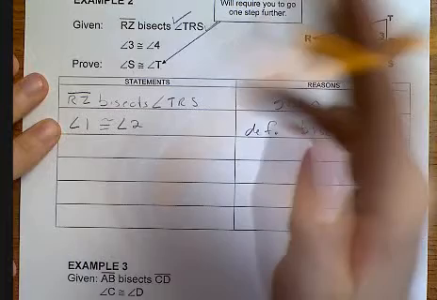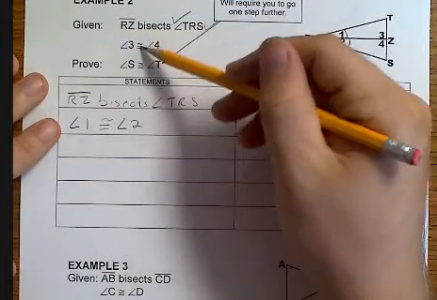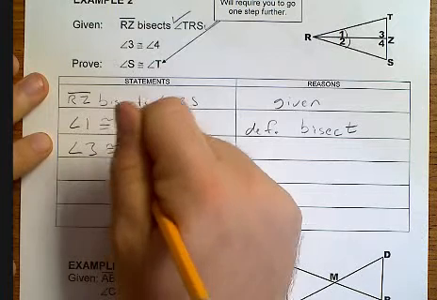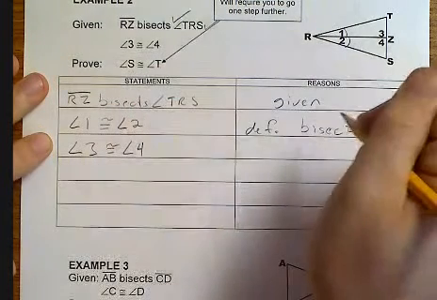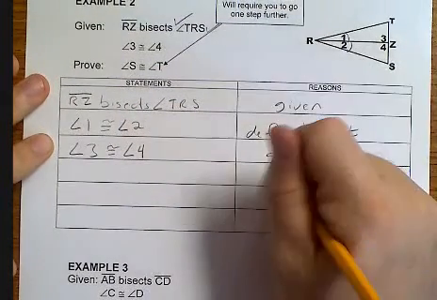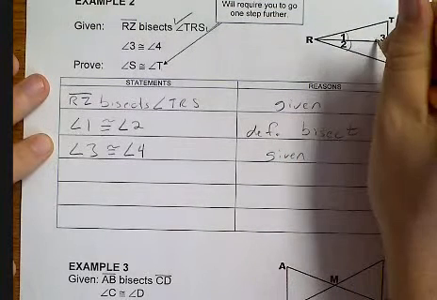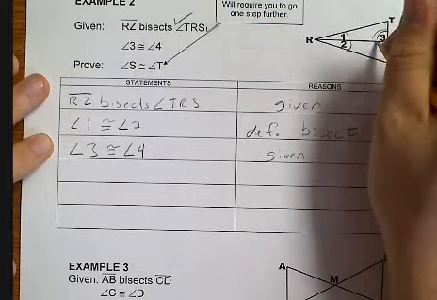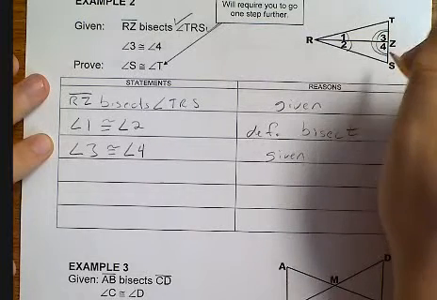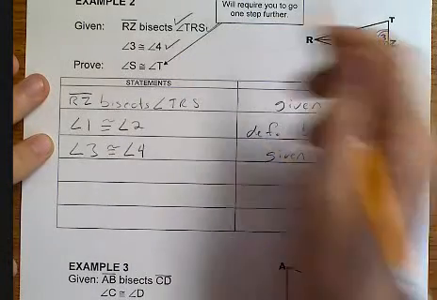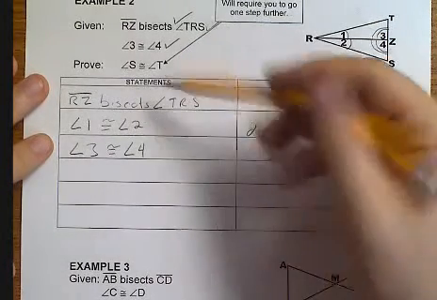We start with our next one, and we know that angle 3 is congruent to angle 4. That was given to us. So that tells us here. And now we have our second congruency. Now, I can't use this as my third congruency.